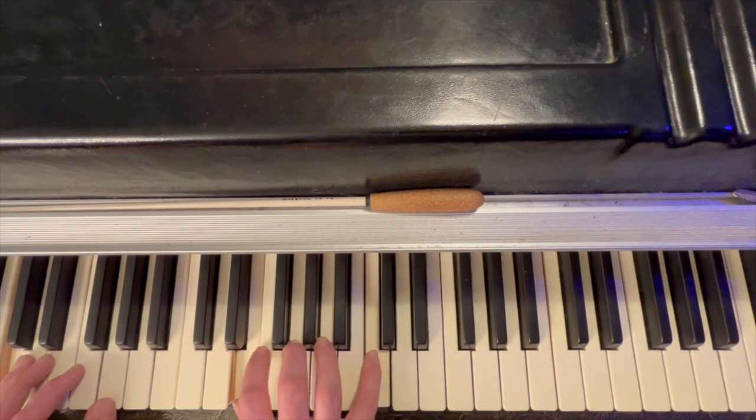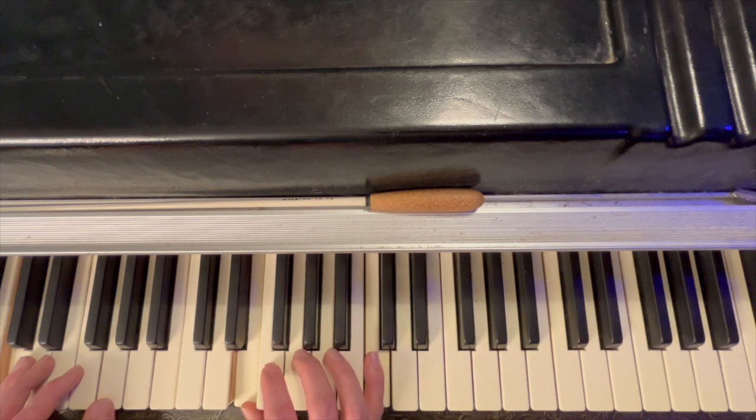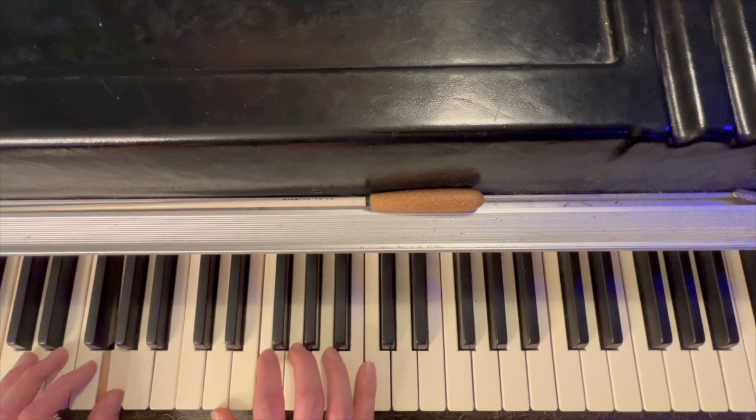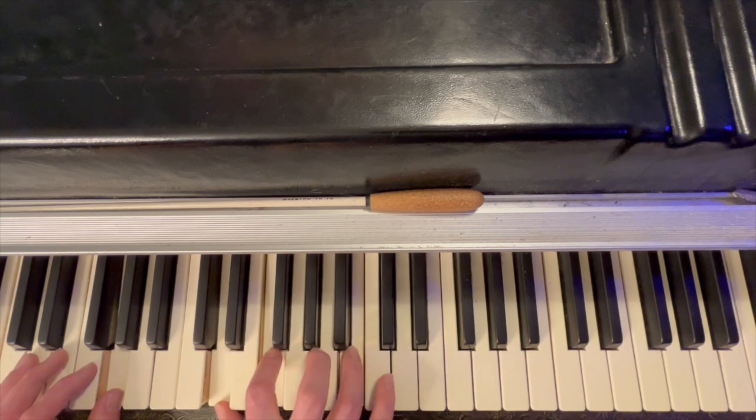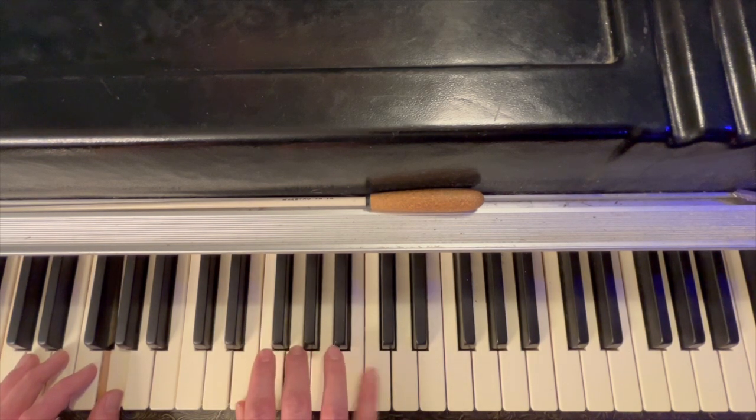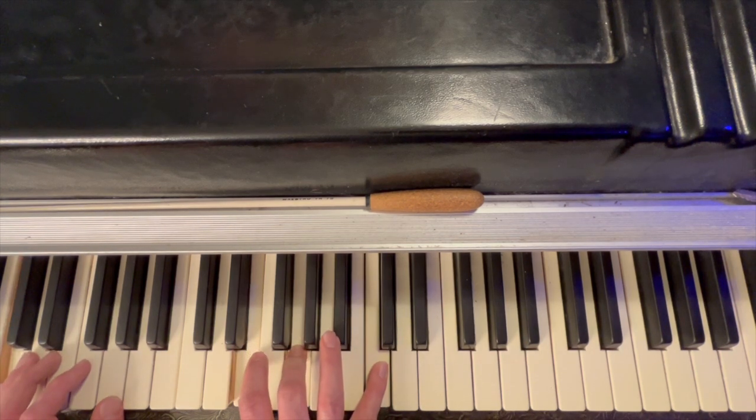Now that's probably the most common chord progression in all of Western music since the 1700s, and that is just the dominant, the 5 chord resolving once again so that you can hear it to the 1 of C major.